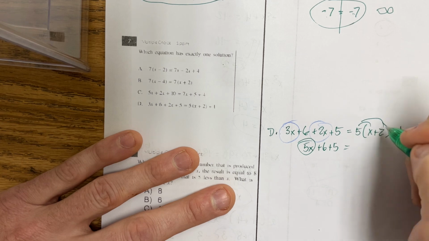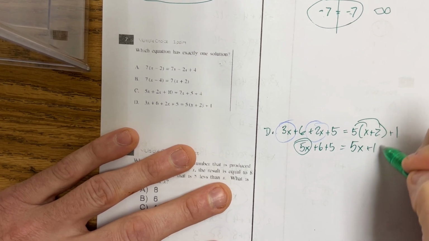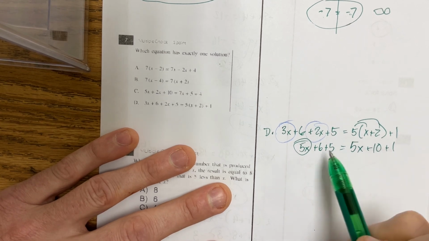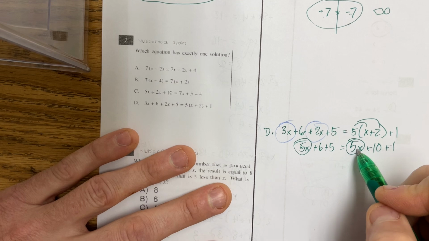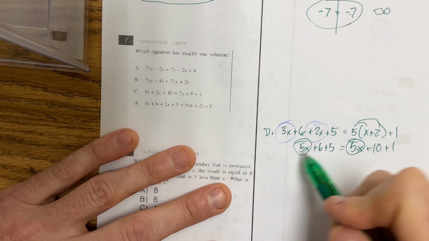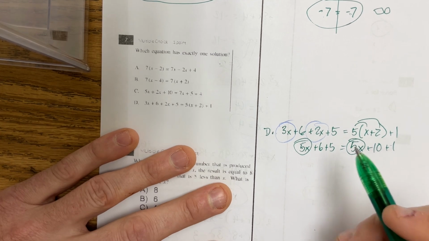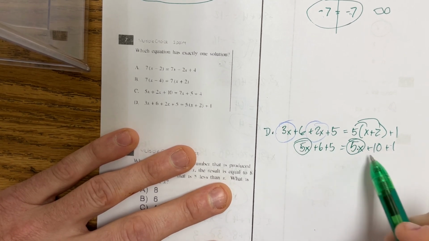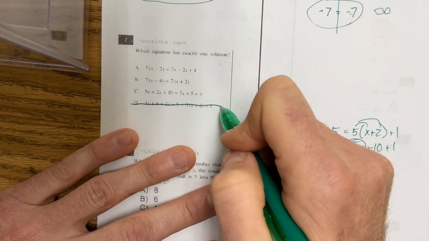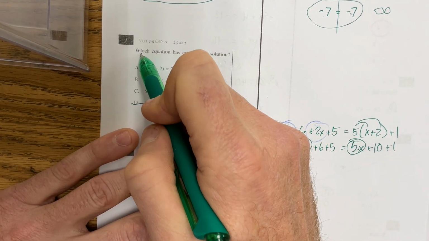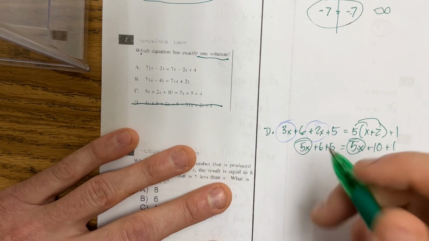When I distribute this 5 to both of these terms, I'm left with 5x plus 10 plus 1. So at this point, I'm done here because I can already see that I've got 5x on this side and 5x on that side. These are going to cancel out, and I'm either going to have no solutions or infinitely many solutions. So I know that this is not an answer because the question is asking us to find the equation that has just one solution. It's not even asking us to solve it.